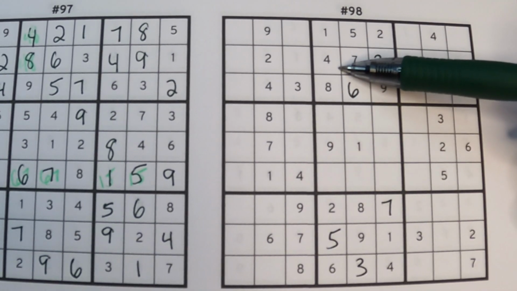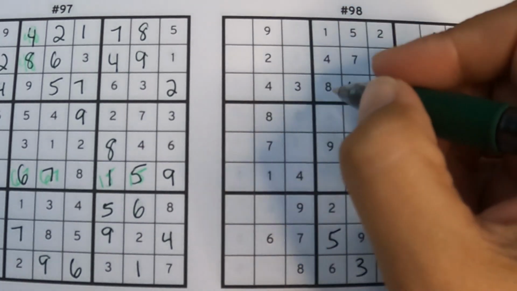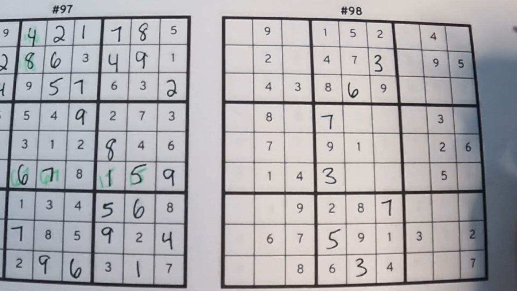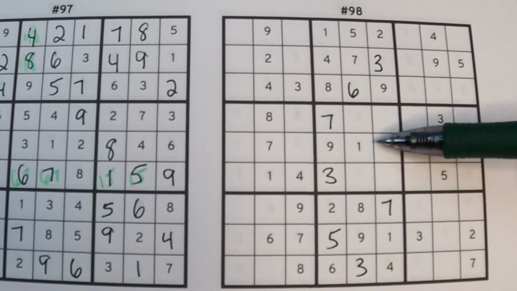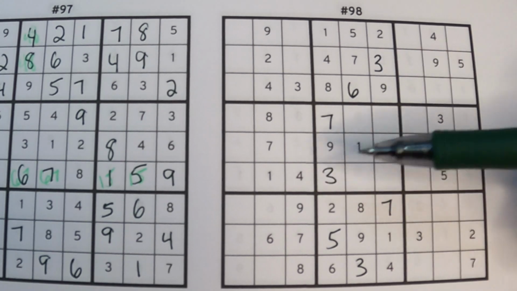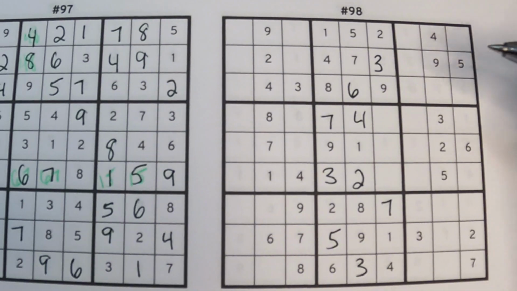For this column now, we're missing 3 and 7. We've got a 3 here, so 7, 3. For this column, we're missing 2 and 4. We've got a 4 here, so 2, 4.